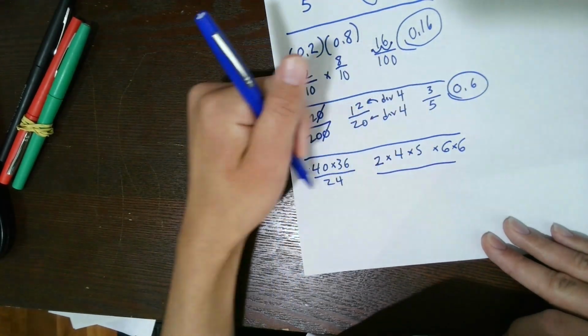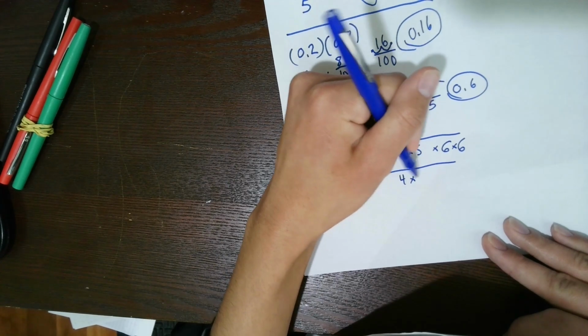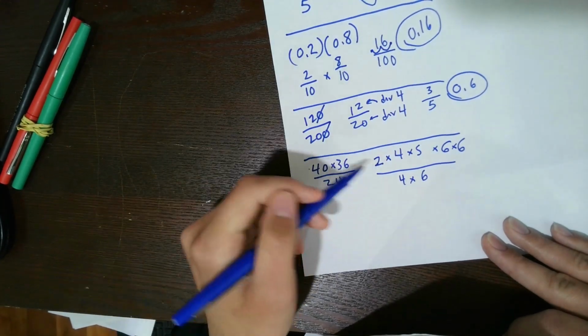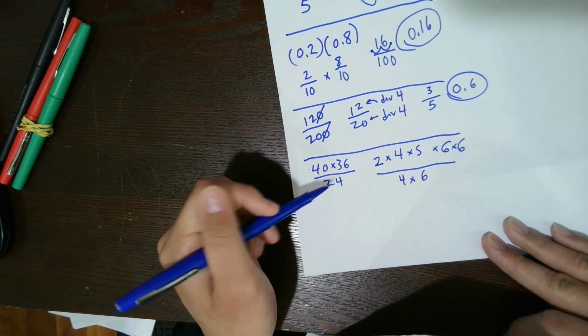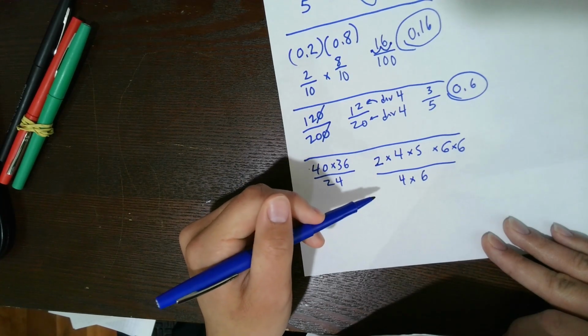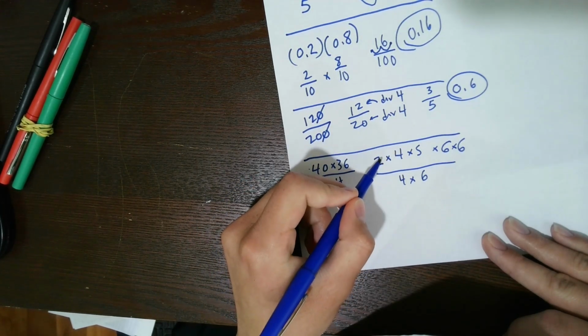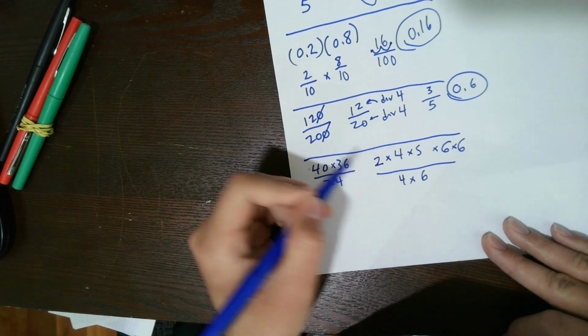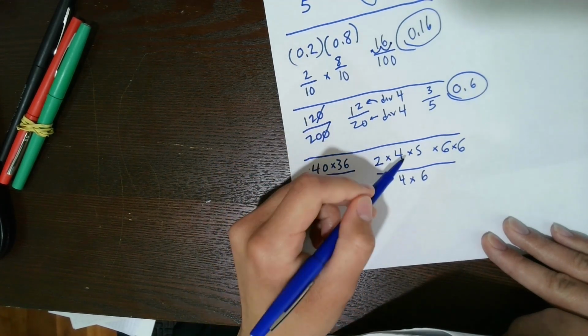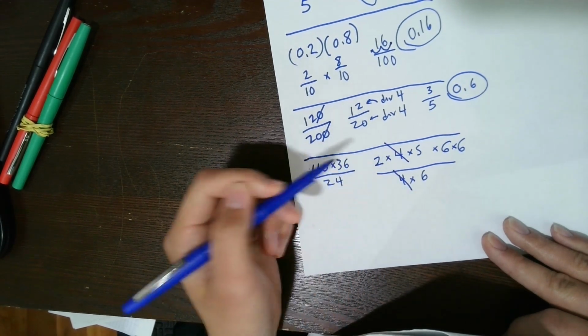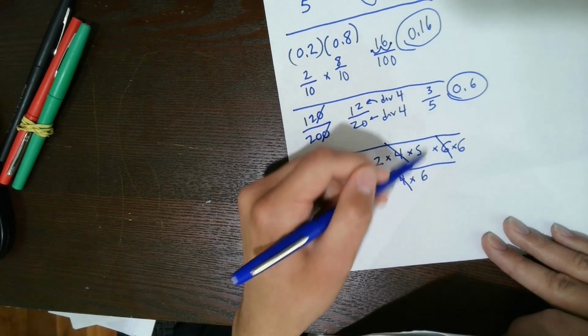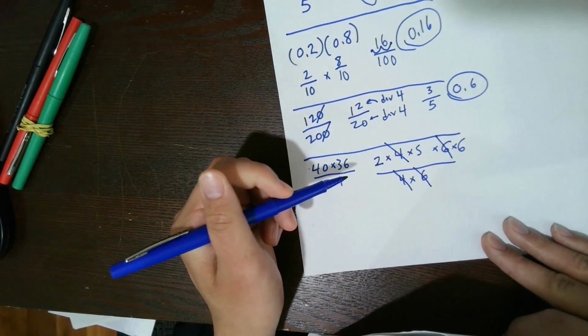And then 24, we can split it into 4 times 6. So now we split all the big numbers into smaller numbers, into their factors. Now we can just look at what's on the top and what's on the bottom, and if they're the same, we cancel them out. So we have a 4 up top and a 4 on the bottom, so those go away. We have a 6 up top and a 6 on the bottom, so those go away.